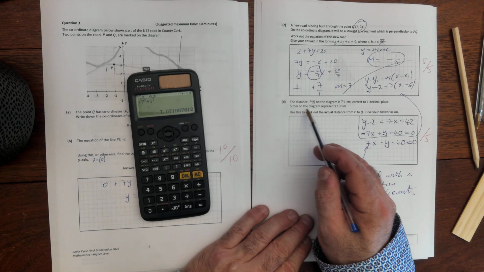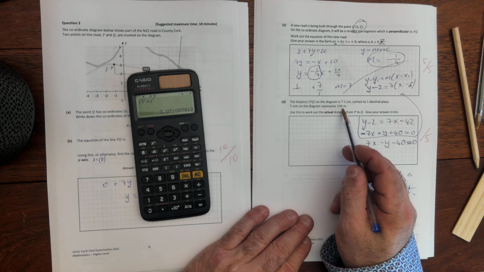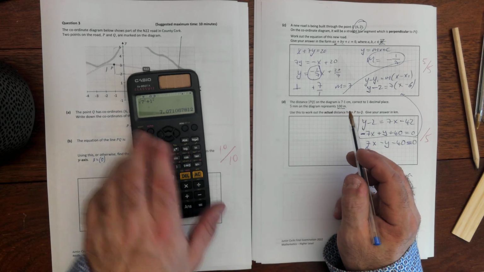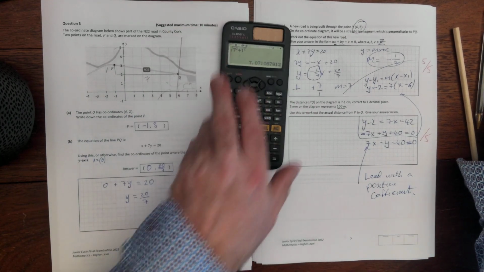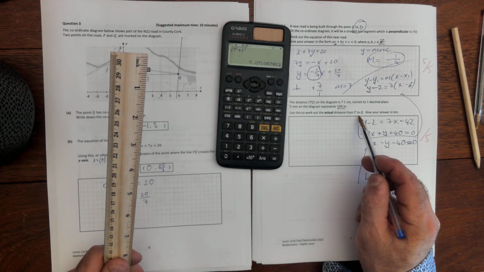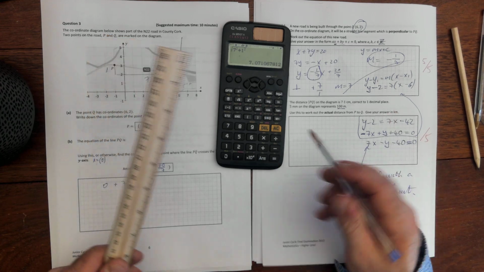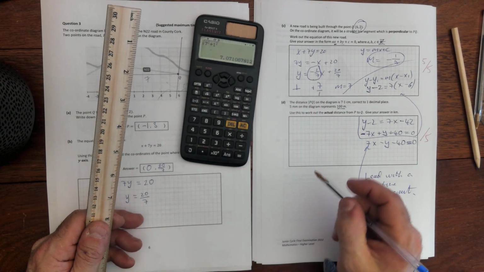True. Then we're told that 5 millimeters on the diagram represents 100 meters. So we're going to be using the diagram to scale here. Use this to work out the actual distance from P to Q and give your answer in kilometers. So we don't need to use Pythagoras, it's already done for us.